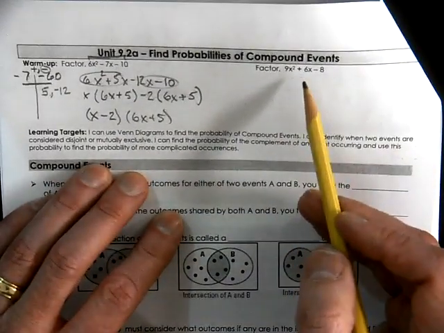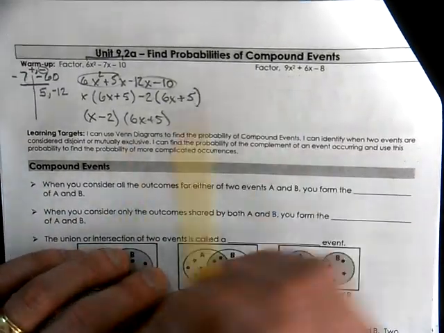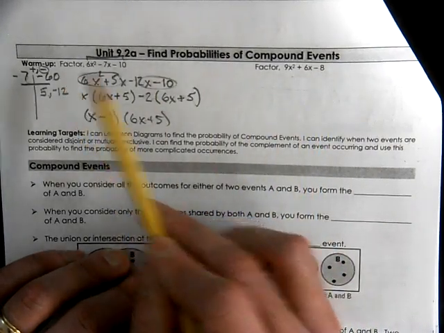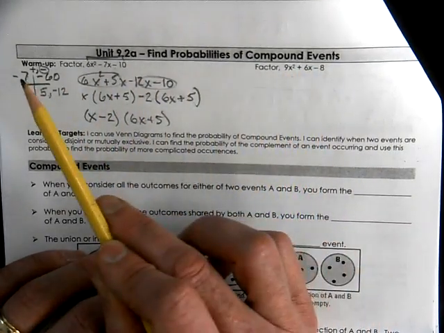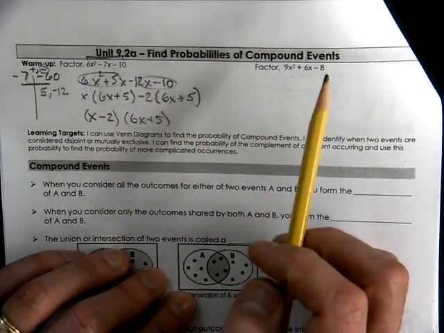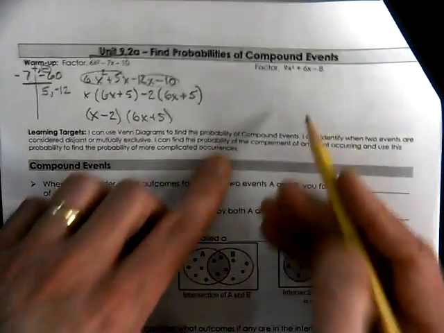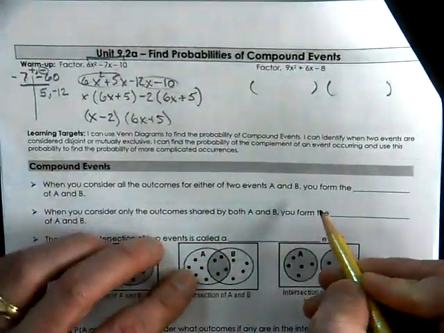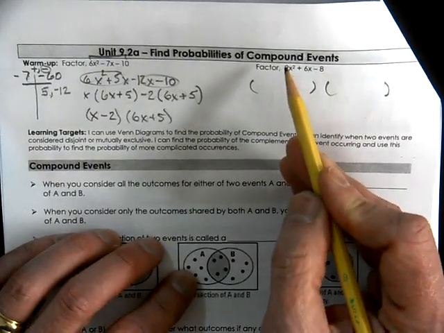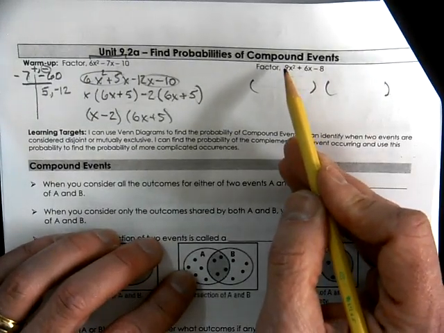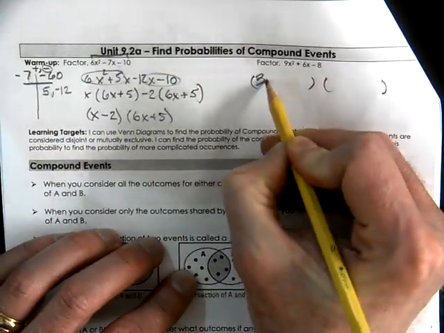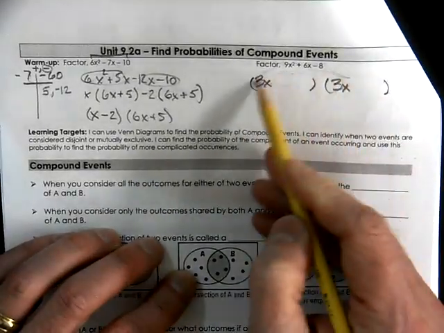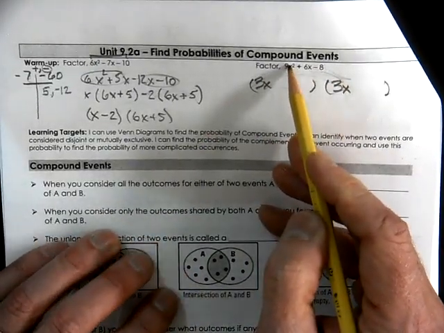With this one, we can talk about it as a guess and check format. If you want to use factor by grouping, you would say 9 times 8 is 72. What adds to be 6? You could go through your factors. That would work great. But we can also talk about it as a guess and check. What multiplies to be 9? Well, 3 and 3 is pretty common. So I would always start with 3x and 3x, because together they make 9x squared.